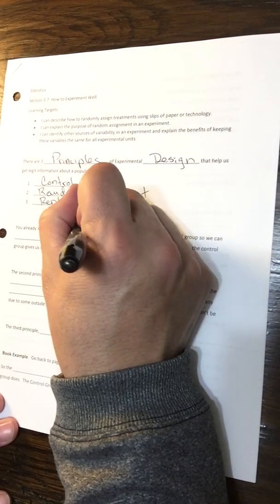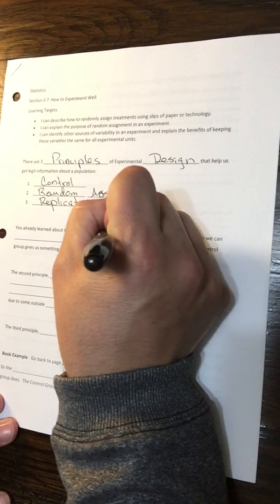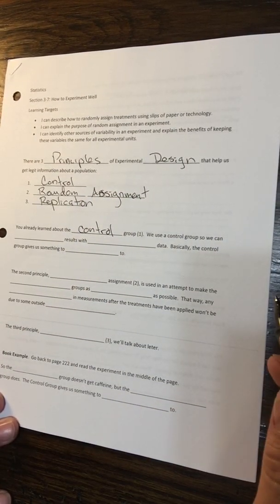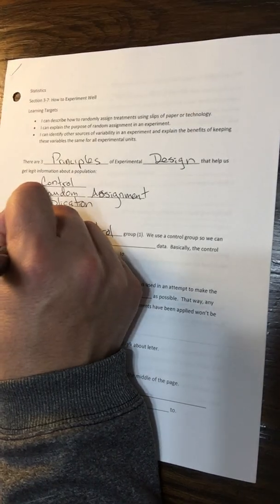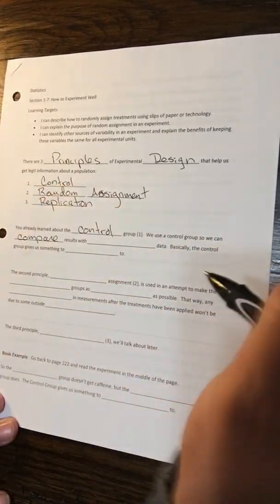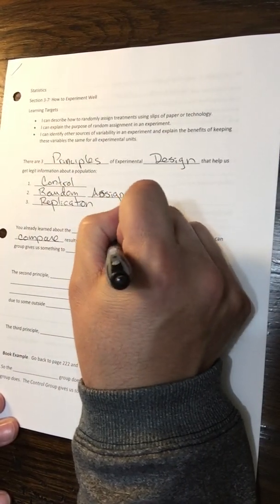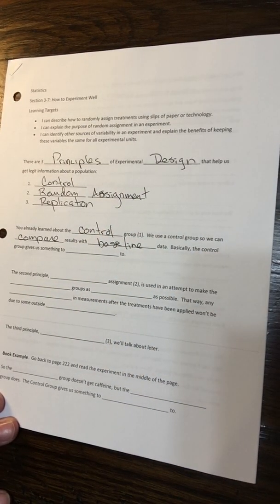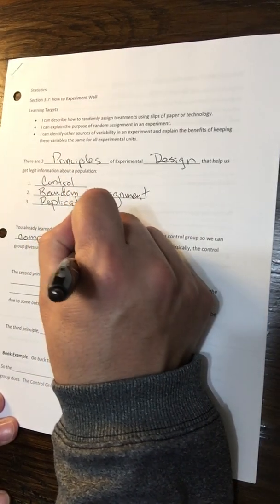Okay, you've already learned about the control group. Principle of experimental design number one. The purpose, we use a control group so we can compare our results with baseline data. What was life like without the treatment, and now what was life like with the treatment? Basically, the control group gives us something to compare to.